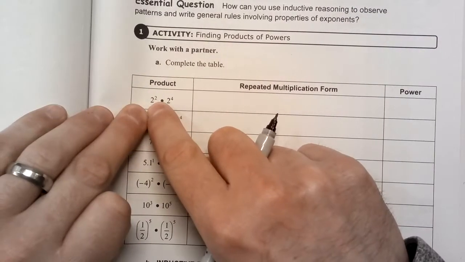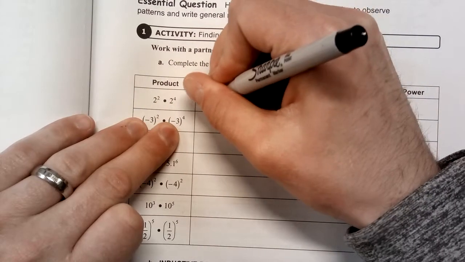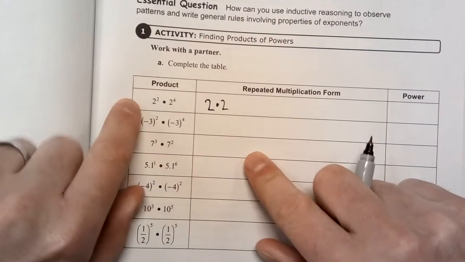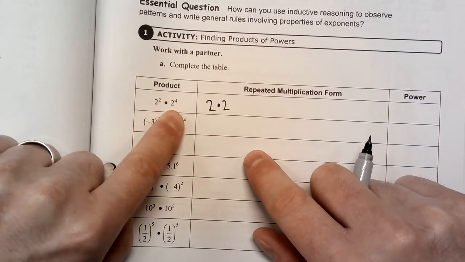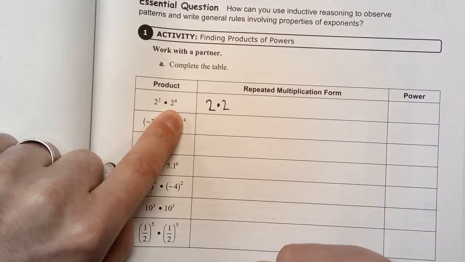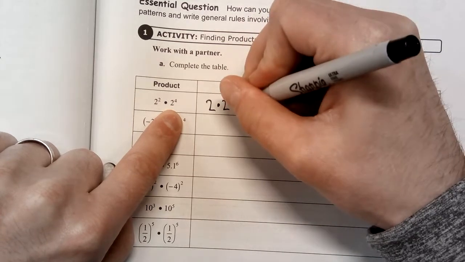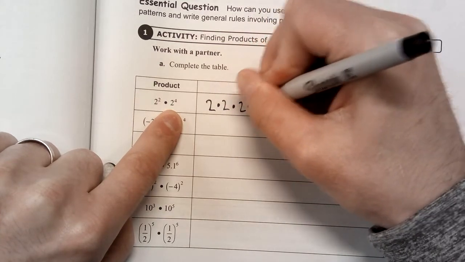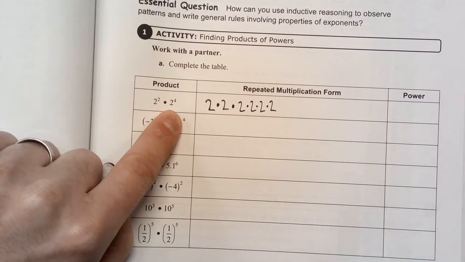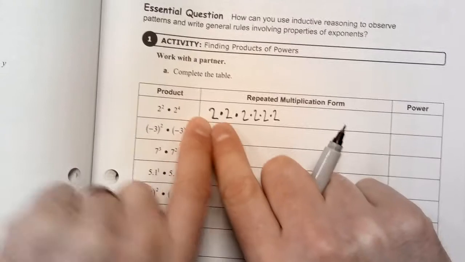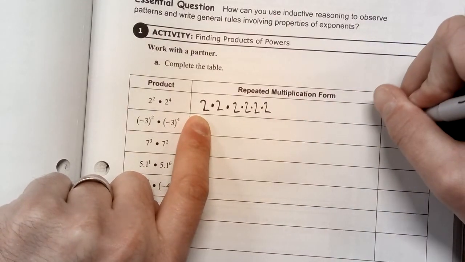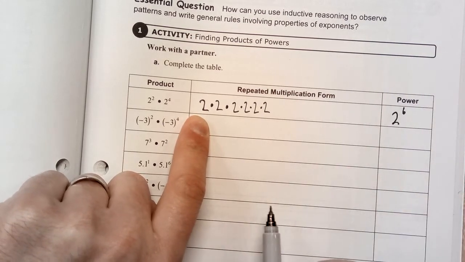So 2 to the second power, I know that's just 2 times 2, times 2 to the fourth power. Okay, so 2 to the fourth power is 2 times itself 4 times. So this is times 2 times 2 times 2 times 2. Well, altogether we can see this is 2 times itself 6 times. It's the same thing as 2 to the 6th power.